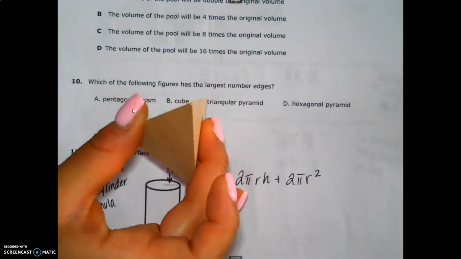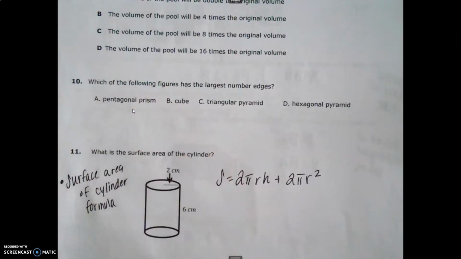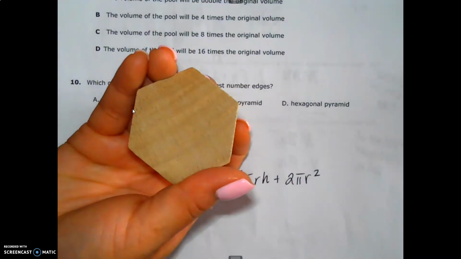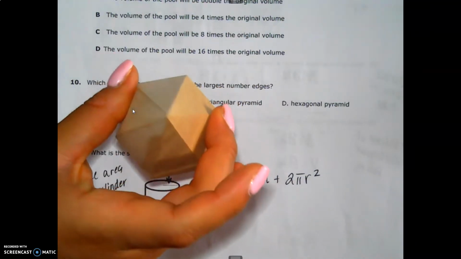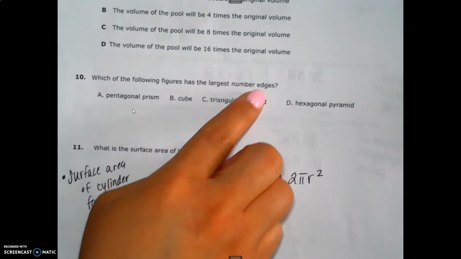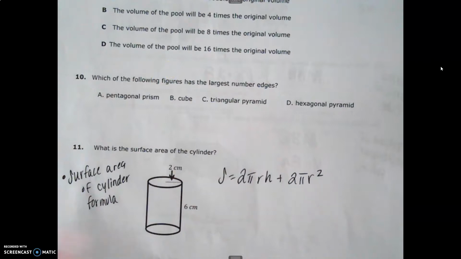Triangular pyramid means a triangle on the bottom, and it's a pyramid shape. How many edges are on it? And hexagonal pyramid means a pyramid with a hexagon base. So you would need to find the number of edges. And once you find the number of edges, it's asking you which of the following has the largest number of edges. So you'll find them all and figure out which one has the most.